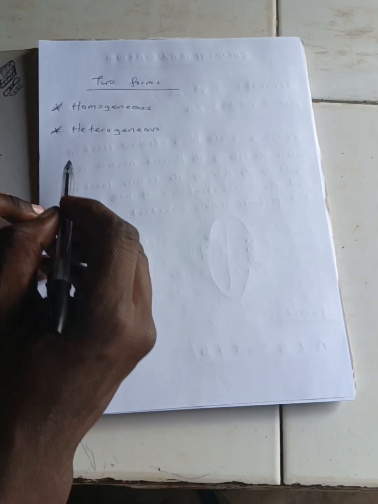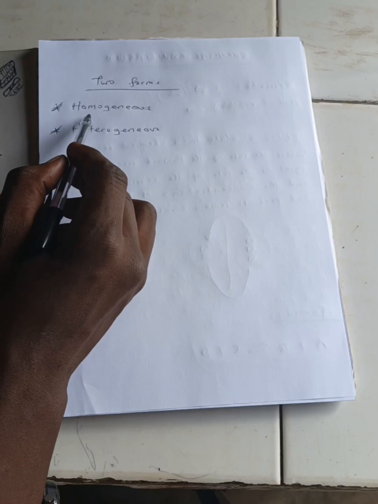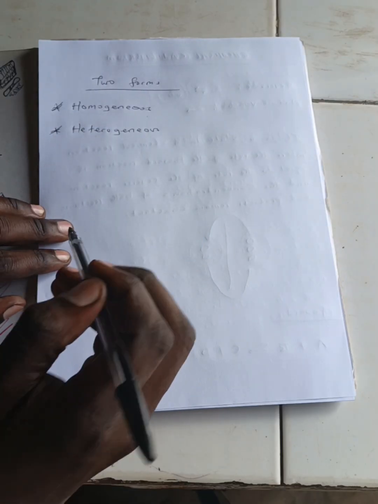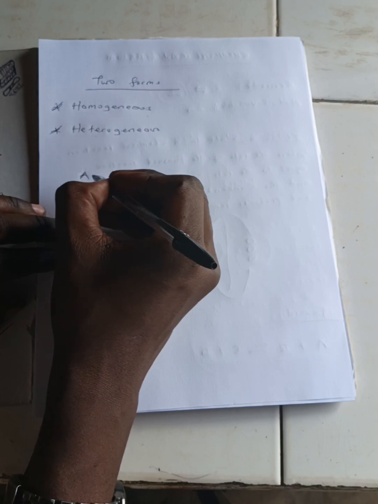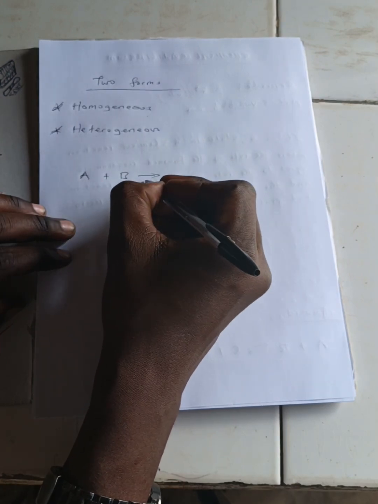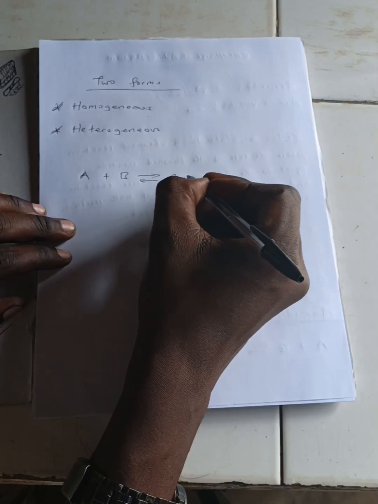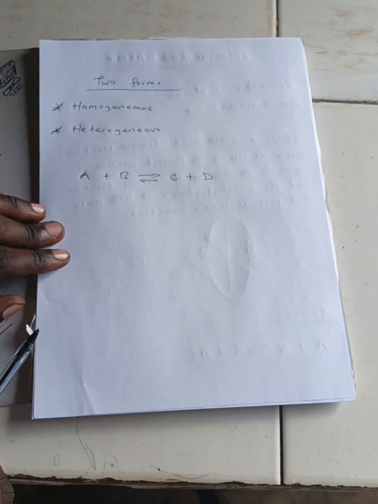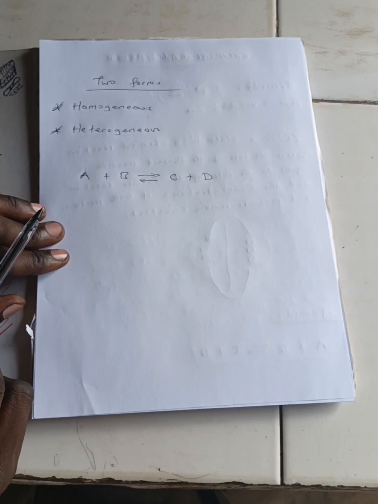So when you talk about the type of chemical equilibrium known as homogeneous chemical equilibrium, for example, if we have this chemical reaction here, A added to B, giving us C and D on the other side, if the states, remember we learned about states of matter.